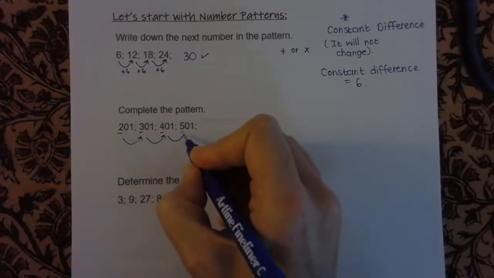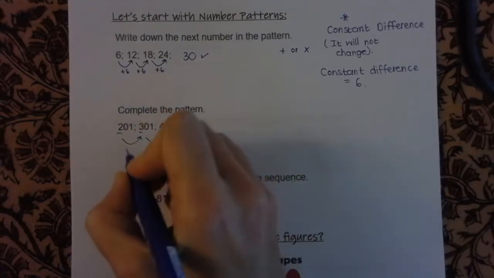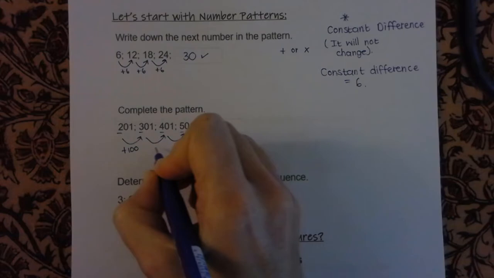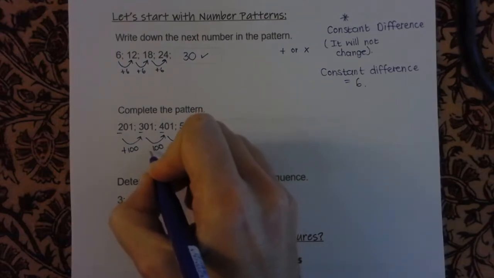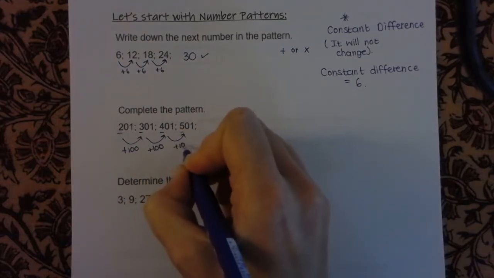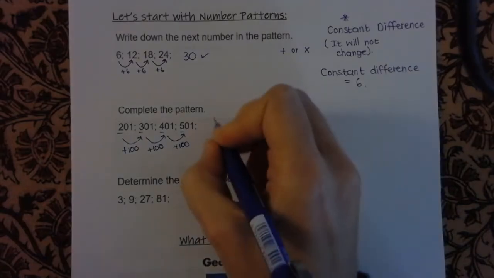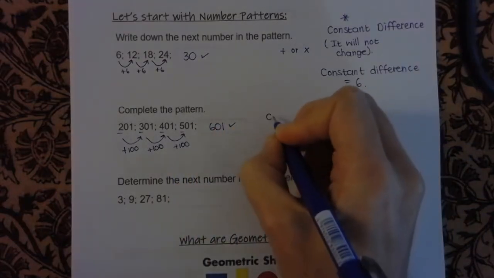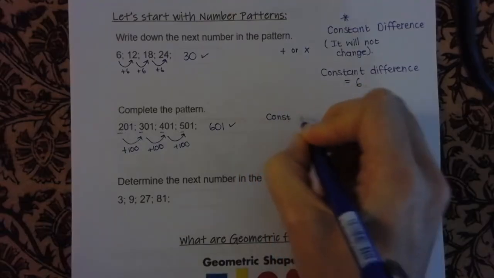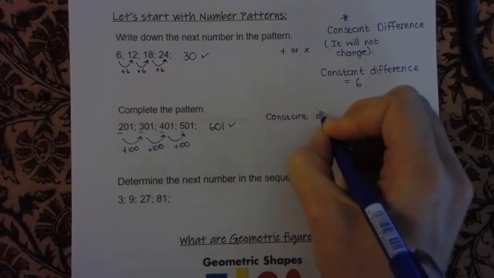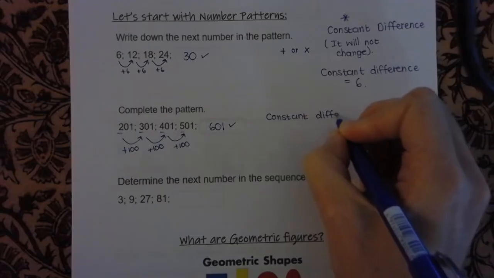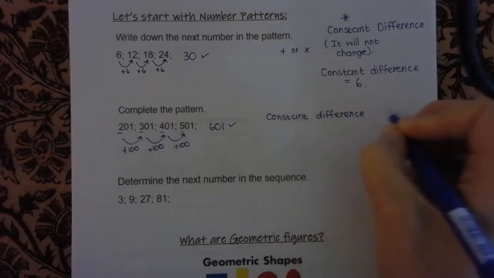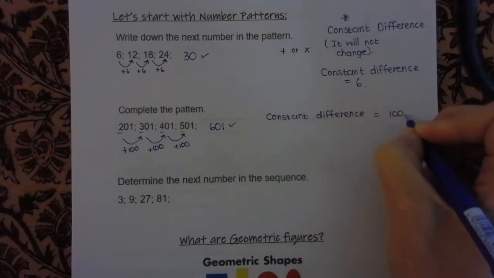Because the numbers are becoming bigger, we are adding 100 every time. So now you will know what the next number will be. It will be 601. So remember the words, the constant difference in this case is 100.